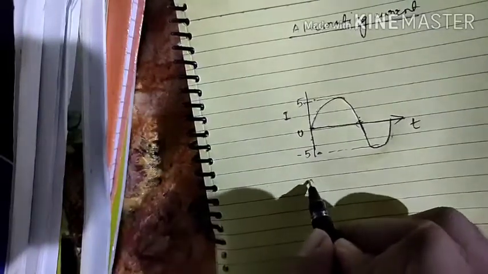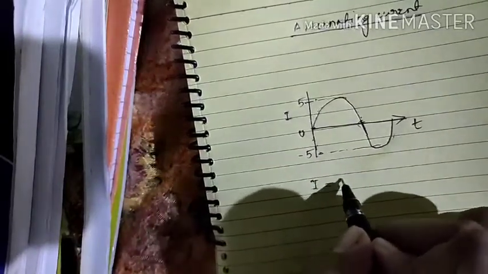Now this is a sine wave, so we can represent this alternating current in terms of a mathematical function, which is given by I = I0 sin 2πft. Here f is the frequency.